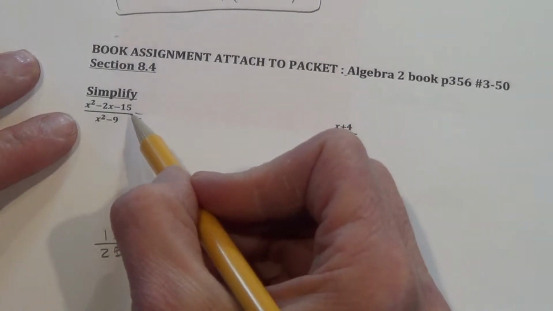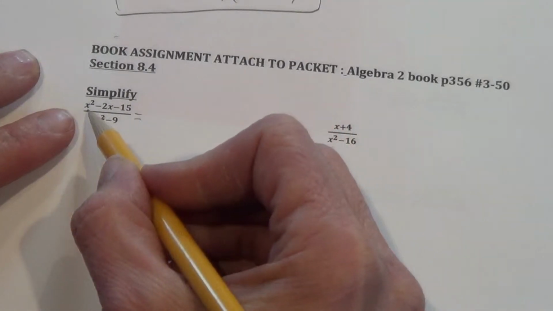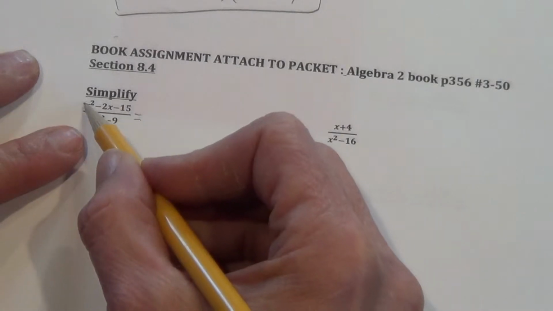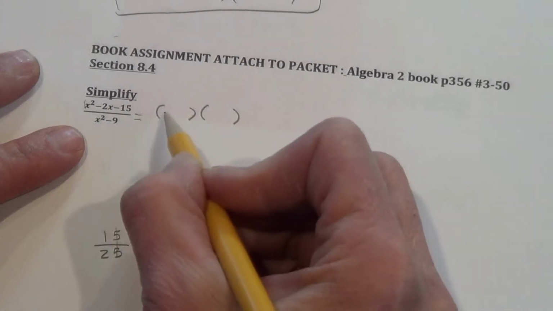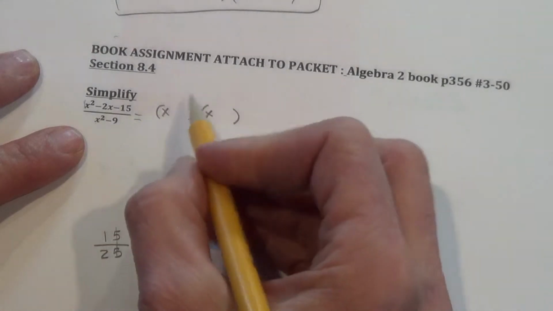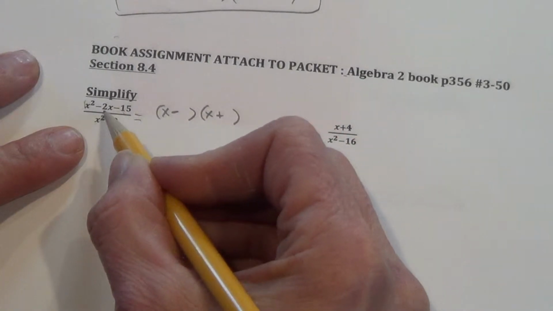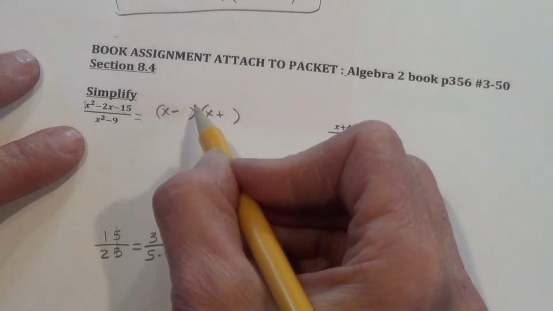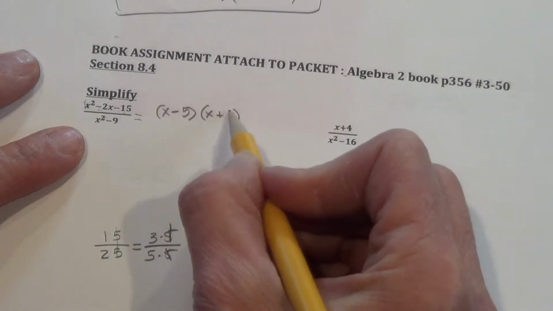So, going up to these polynomials now, we have to factor them to see what can cancel. That's why we've been working on factoring. So x squared minus 2x minus 15, it's a 1 out front, so we know that we can take the shortcut. And we can put x as our leading term. Now what two numbers will multiply to be negative 15? That tells us it's a negative and a positive. So what two numbers multiply to be 15 and subtract to be 2? That would be 5 and 3.